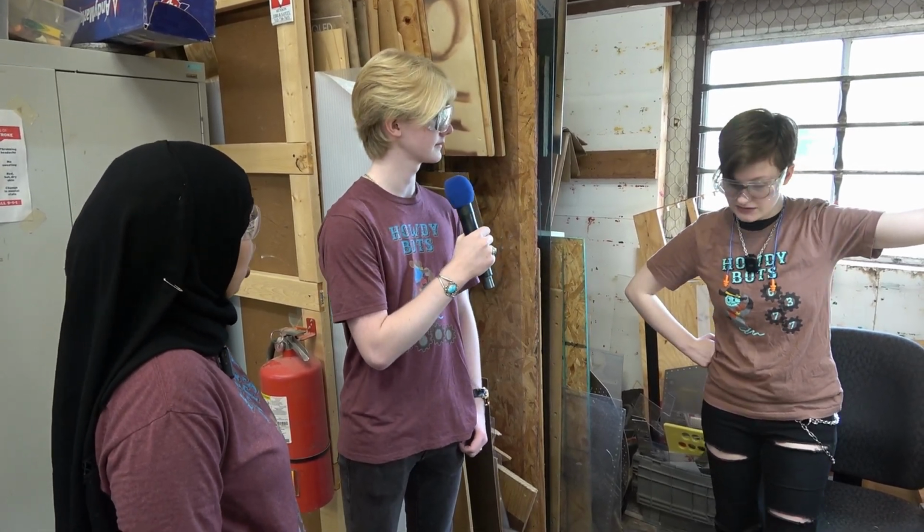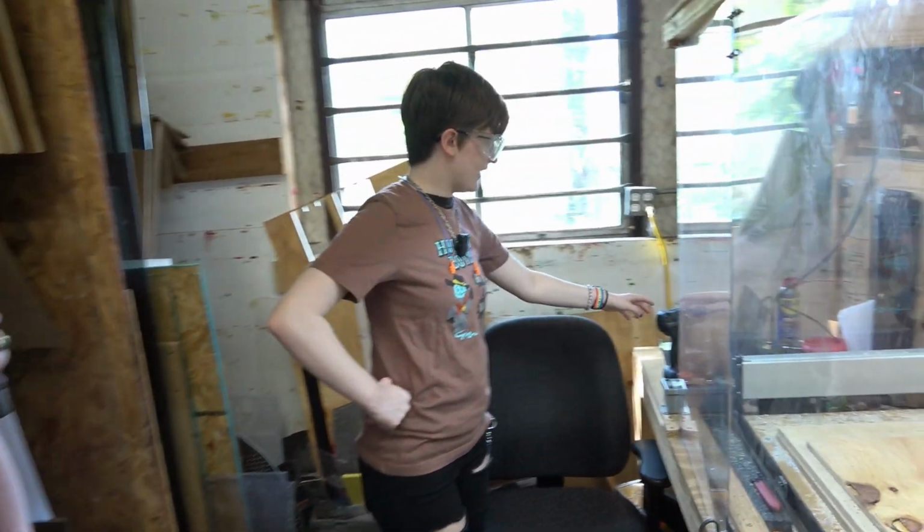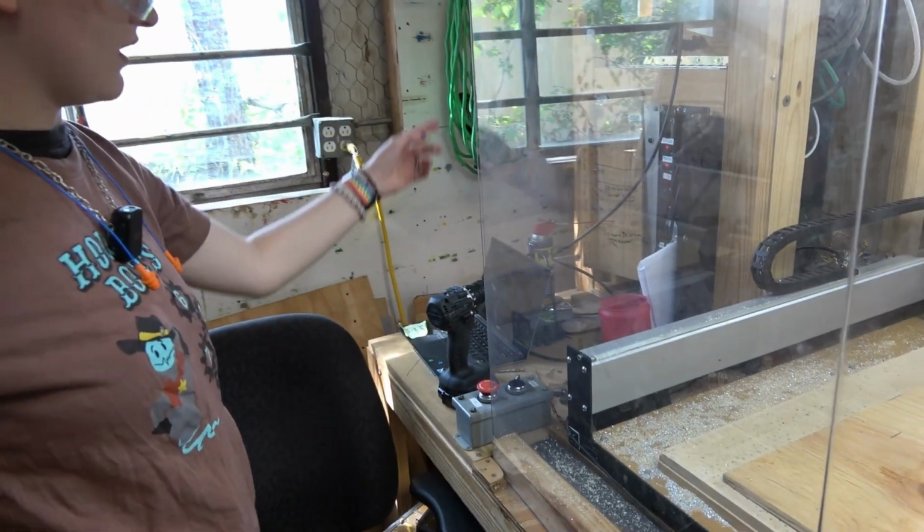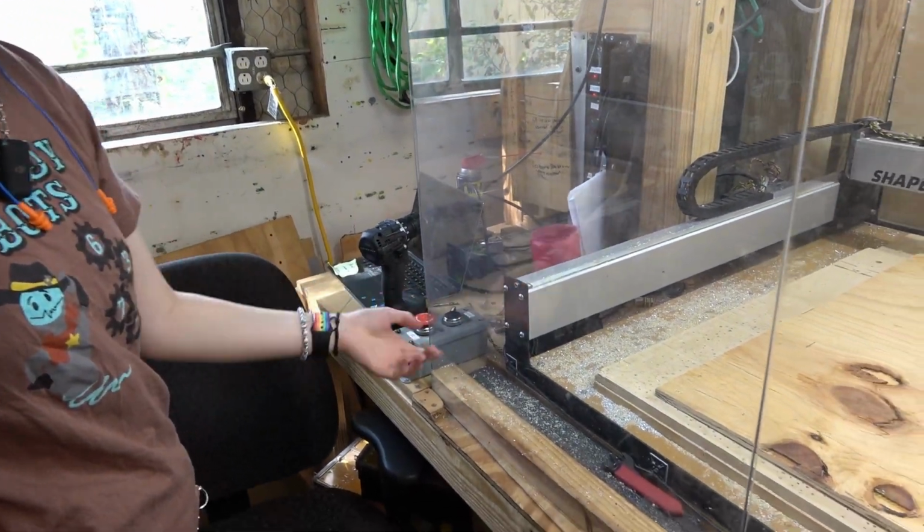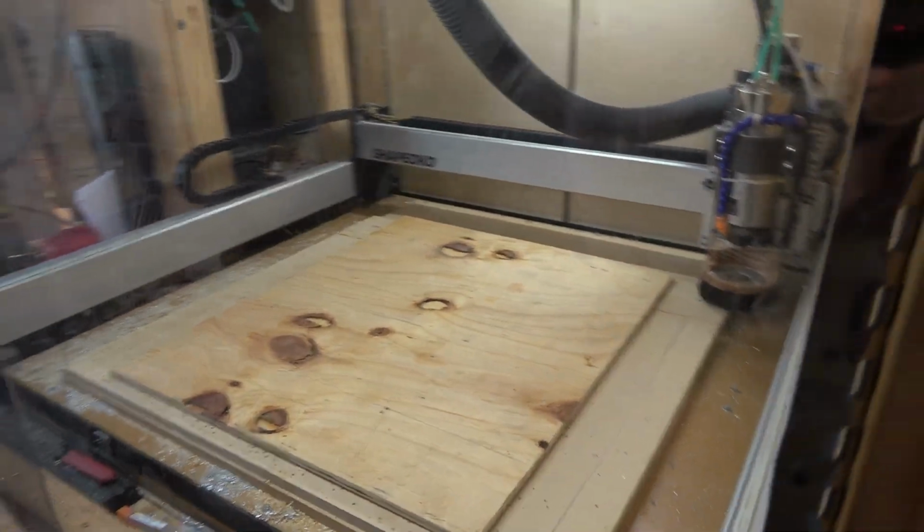Thank you, Sarah. Can you show me how the Shoko works? Yes. So what we do is we upload a toolpath to this computer here, and then we turn the spindle on and let it go. Got it. Thanks.